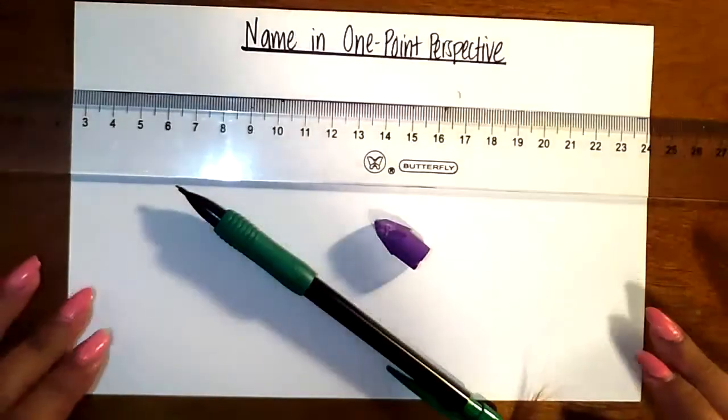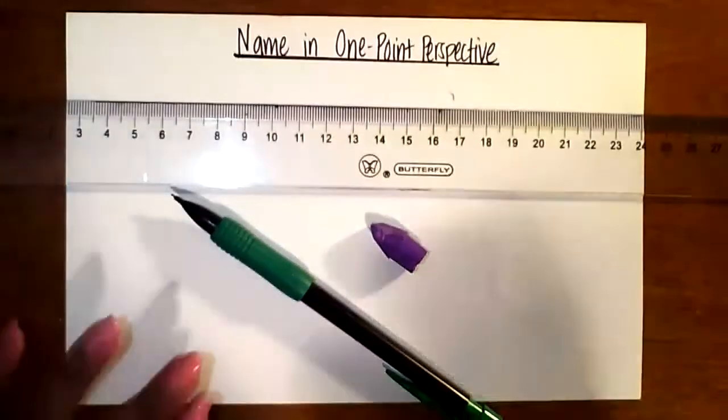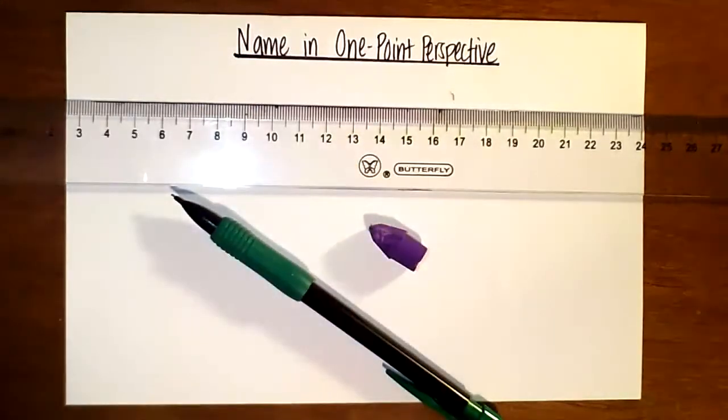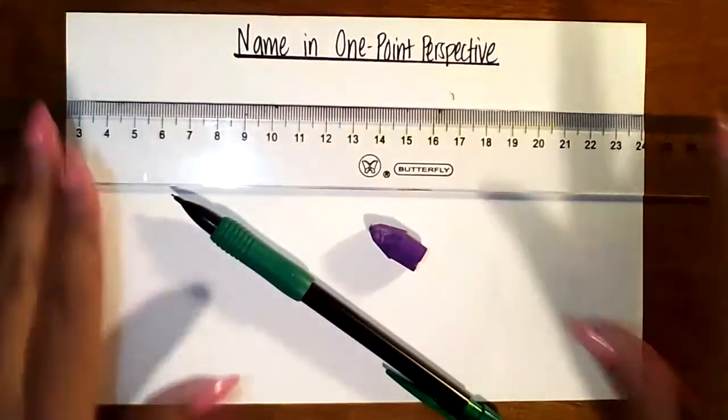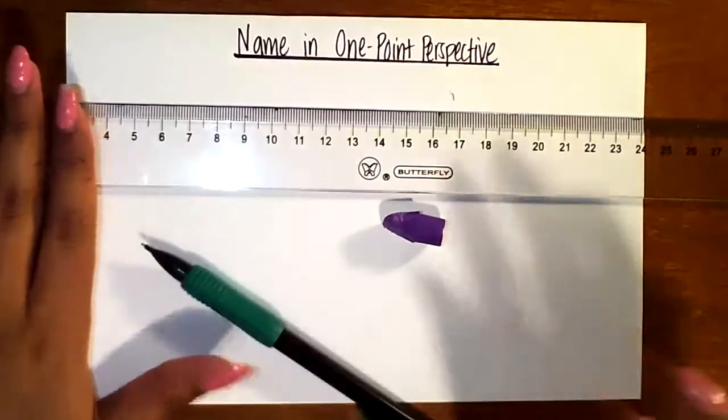Hello, amazing scholars. So today we're going to learn how to draw our name in one-point perspective. The only thing you need is a ruler, an eraser, and a pencil.